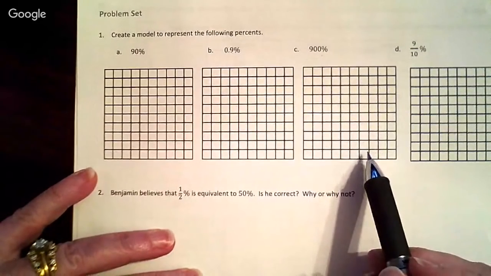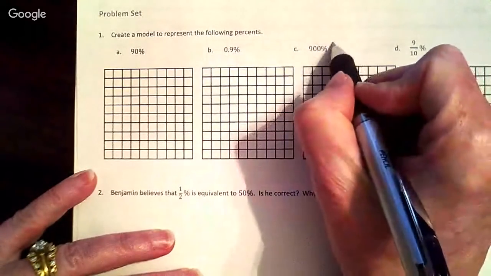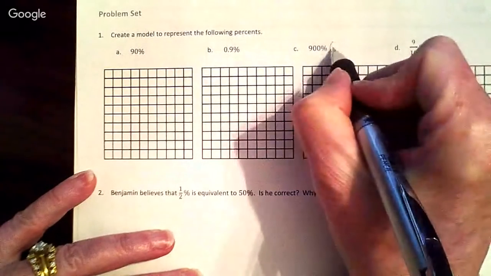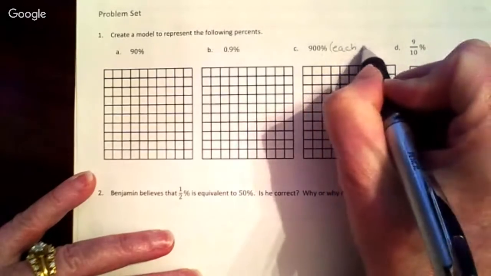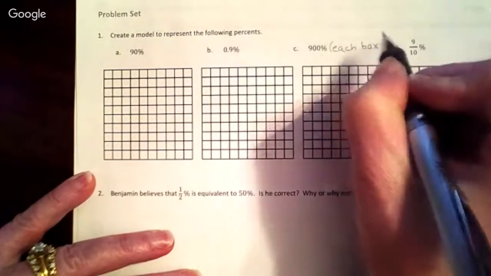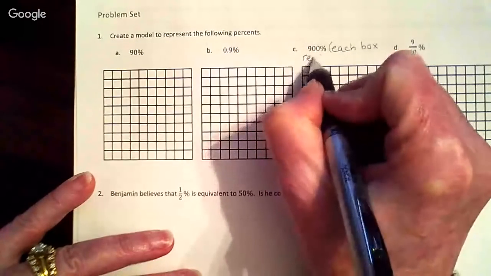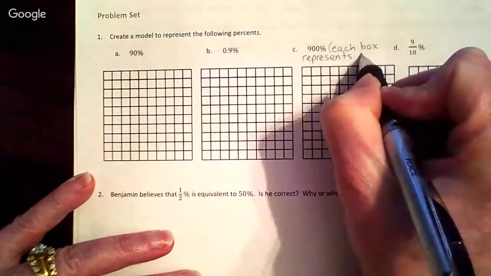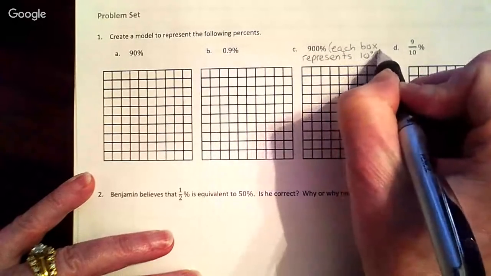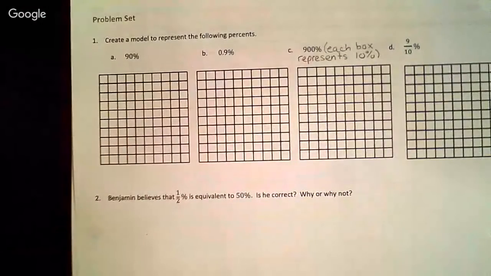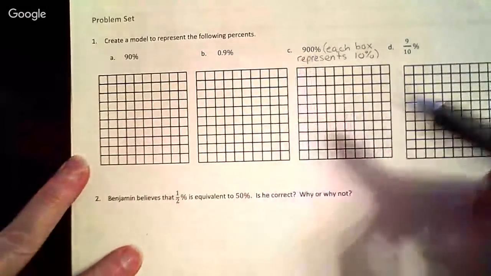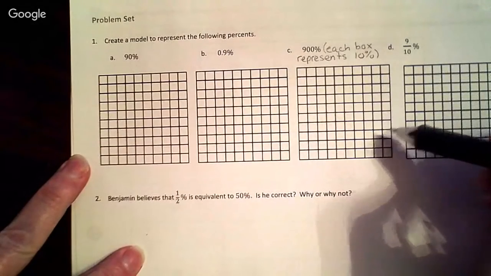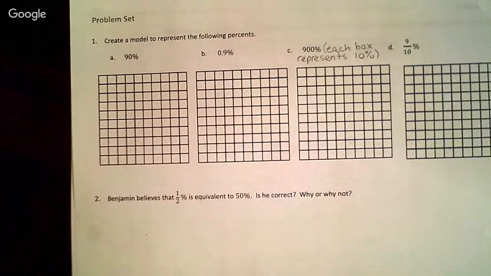So what we've done was we put in here that each box represents 10%. That way you can represent 900% now in just this one box. And that is your lesson for today.